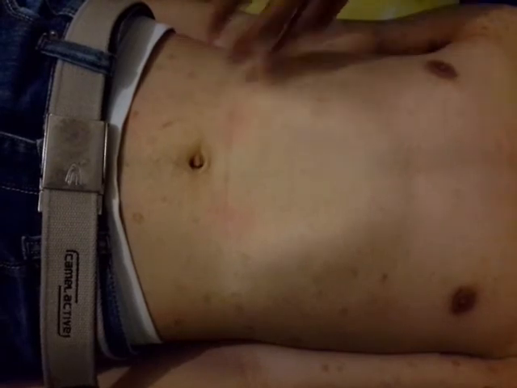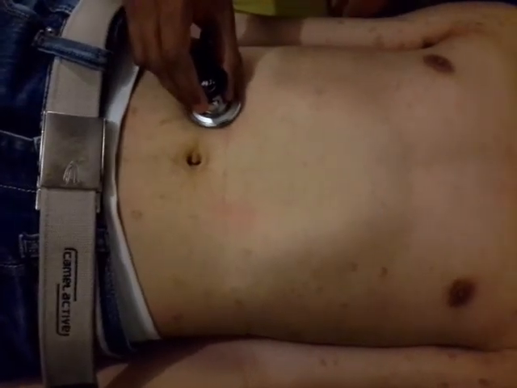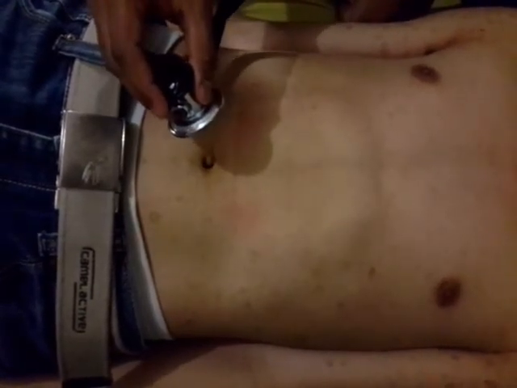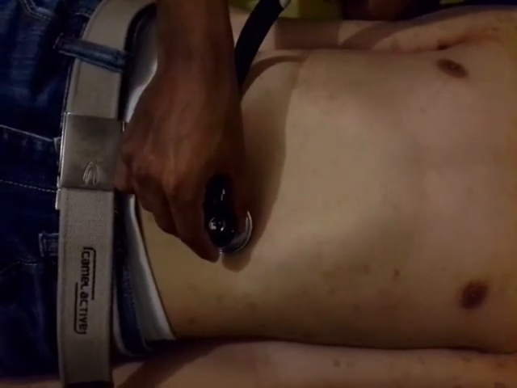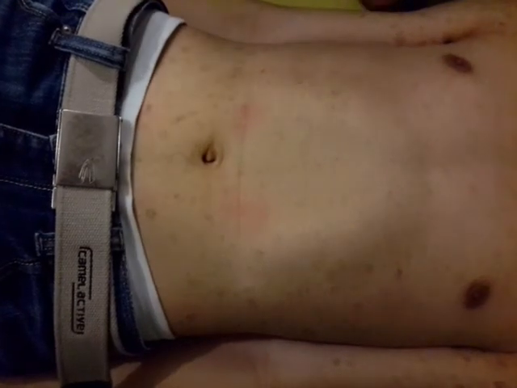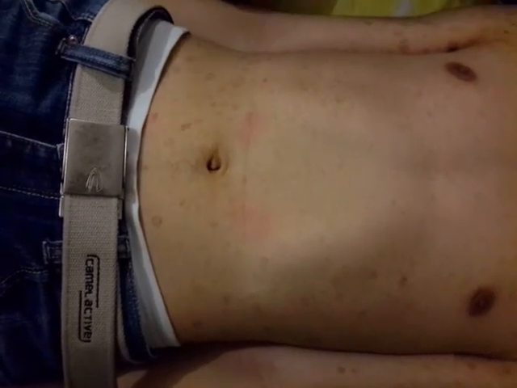Point of intersection, auscultate again. This is auscultation points. I don't know how to make the conclusion.